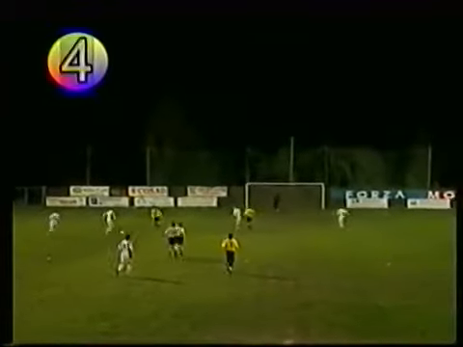The time deadline forces the team in white to quickly counterattack, with some players sprinting forward to receive the pass.